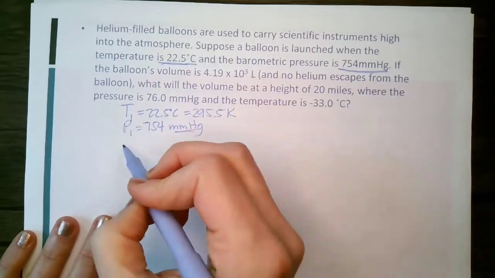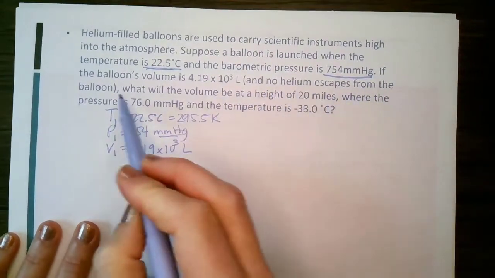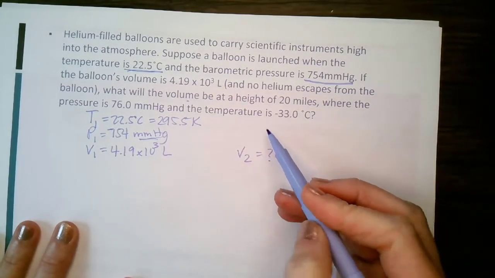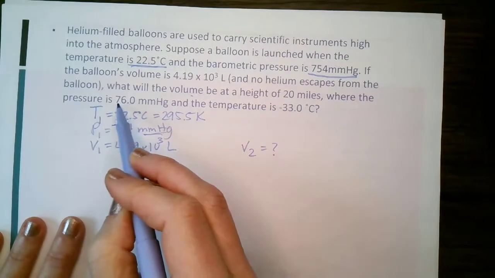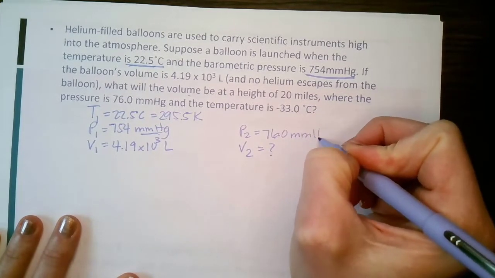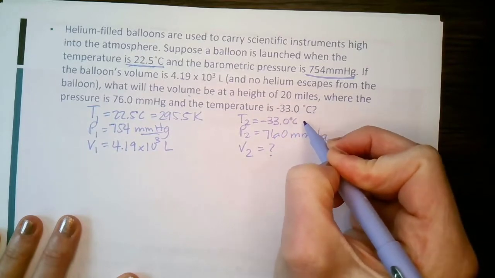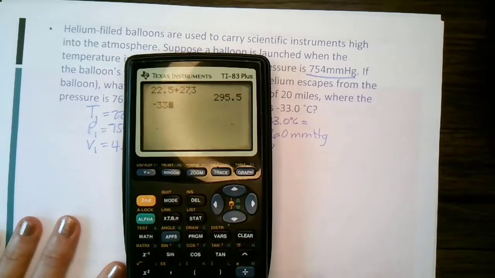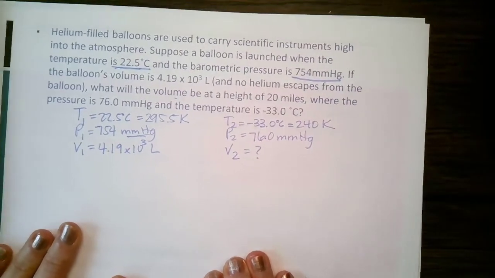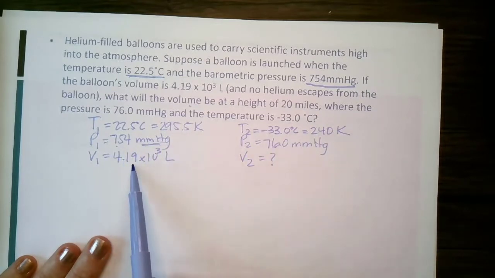If the balloon's volume is 4.19 times 10 to the third liters, and no helium escapes from the balloon, what will the volume be? So we just said, what is the volume? Question mark. At a height of 20 miles, where the pressure 2 is 76.0 millimeters of mercury, and the temperature T2 is negative 33.0 degrees Celsius, which I'm going to say negative 33 plus 273, 240 Kelvin. In this case, we've got temperature decreasing and pressure decreasing. We want to know what's going to happen to the volume.